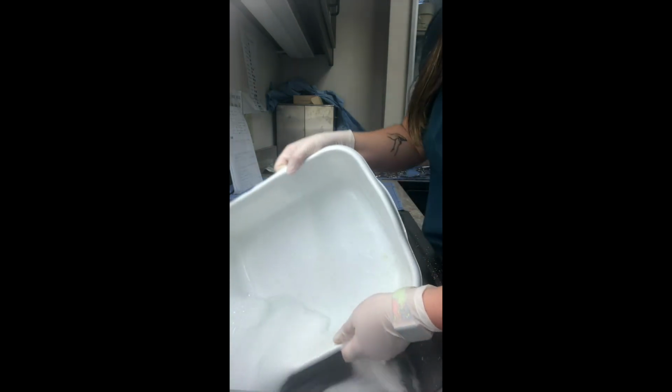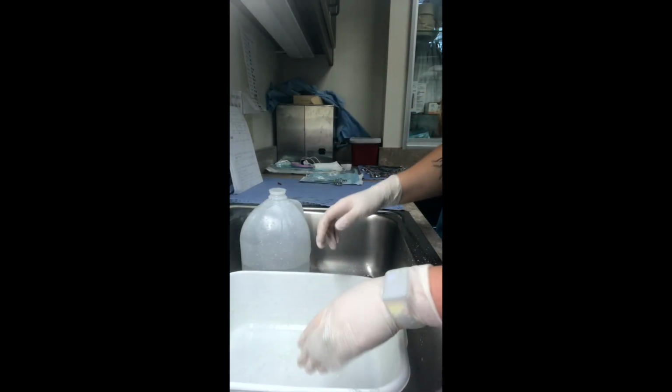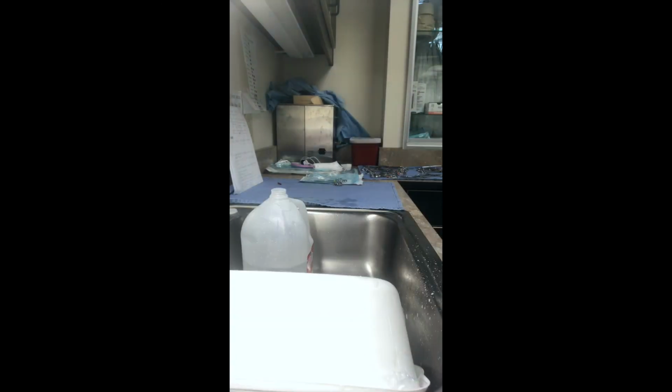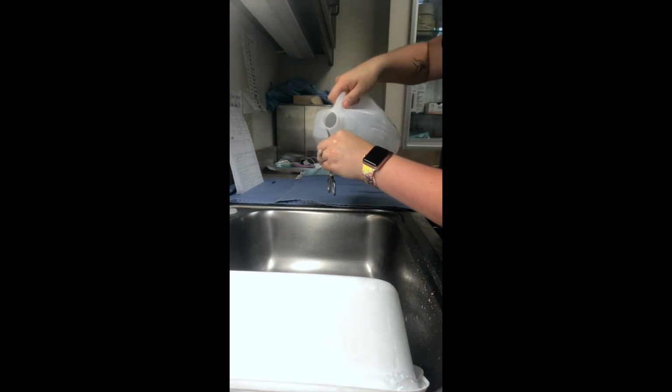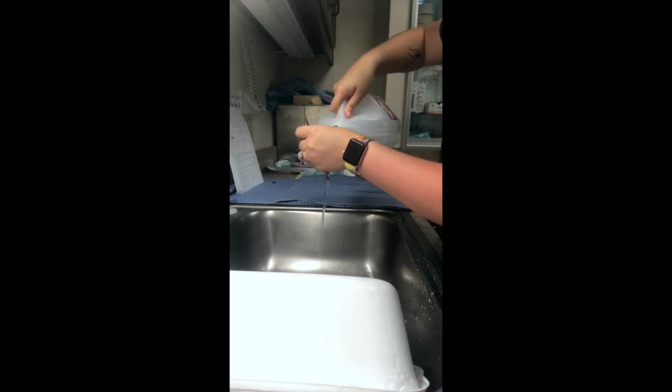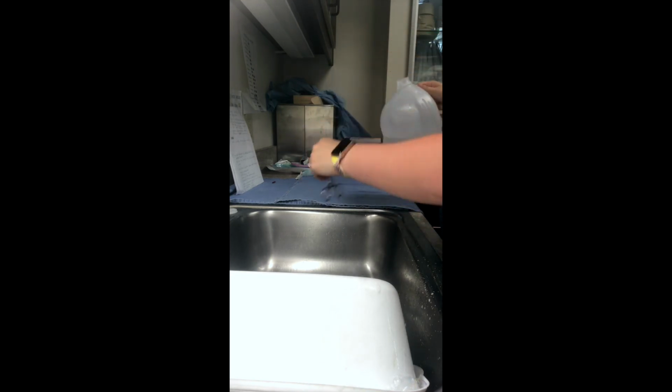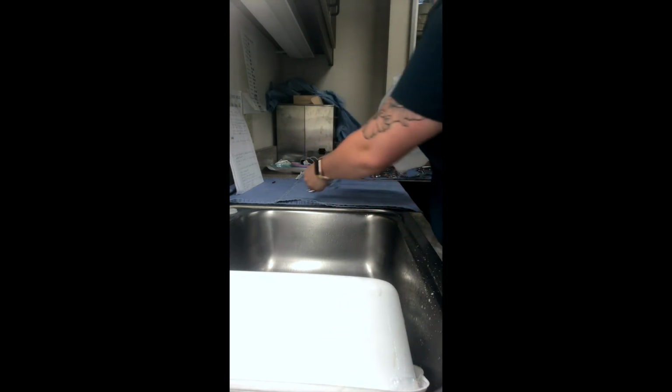Alright, now those are scrubbed. Now we're going to rinse them off with distilled water. And then place on a lint-free cloth.